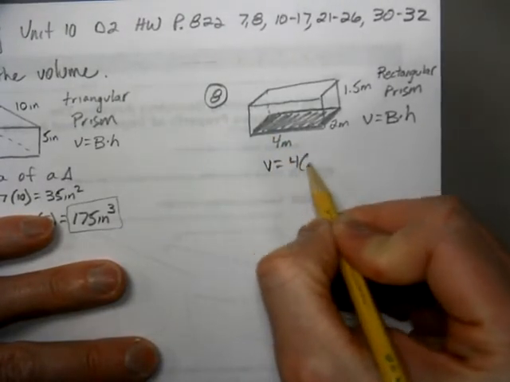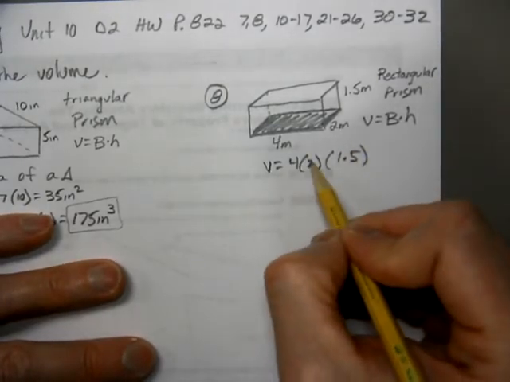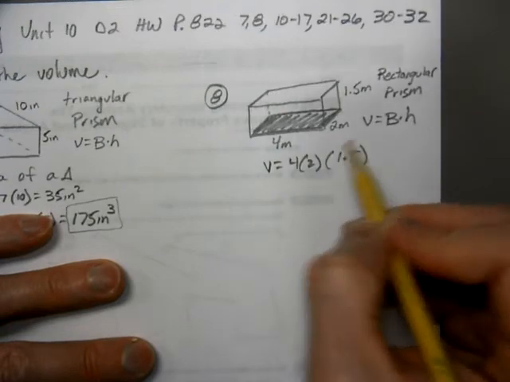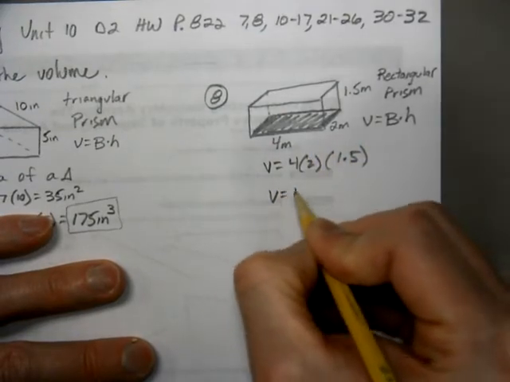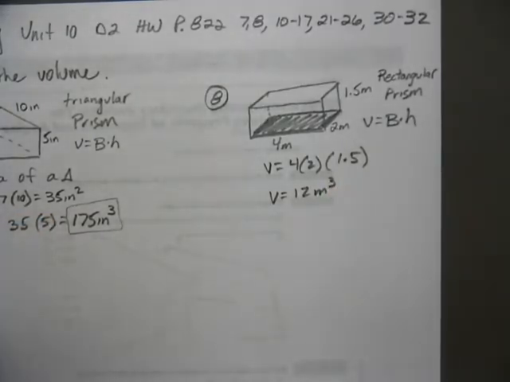Volume equals 4 times 2 times 1.5. That's 8 times 1 and 8 times a half. So that's 12. So we get 12 meters cubed.